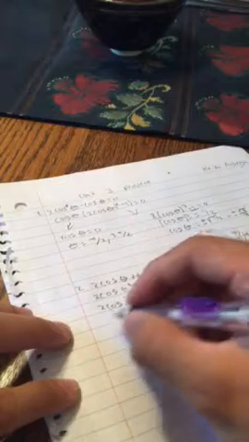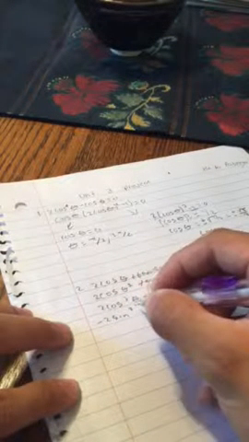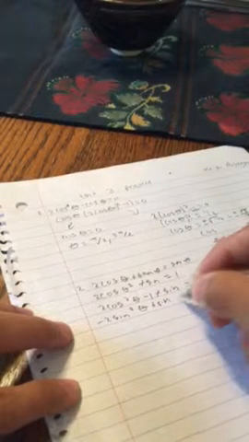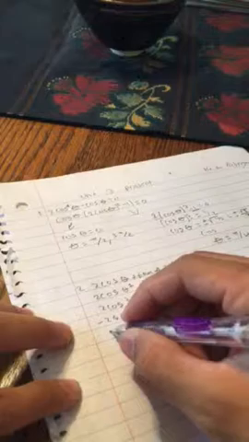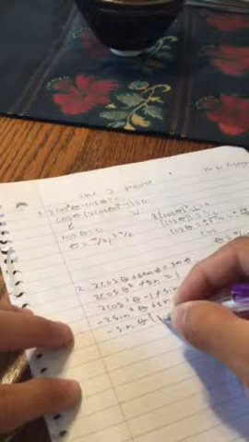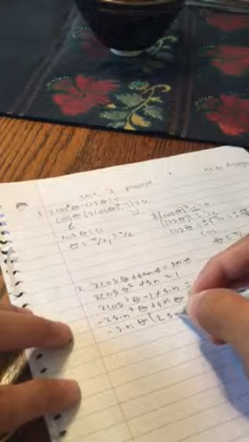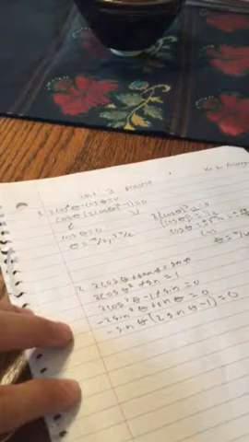And then I did negative 2 sine squared theta plus sine theta equals 0. And then from there, I factored out negative sine theta and multiplied by 2 sine theta minus 1, and that equals 0.